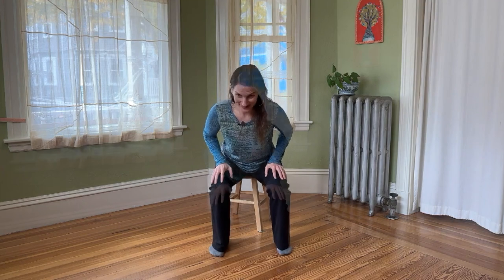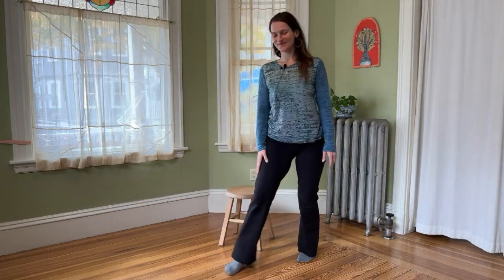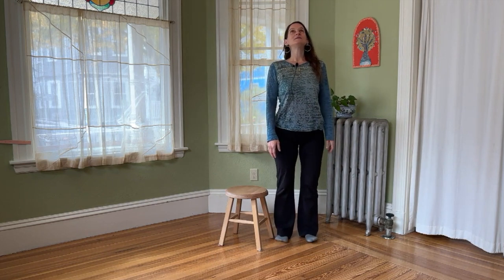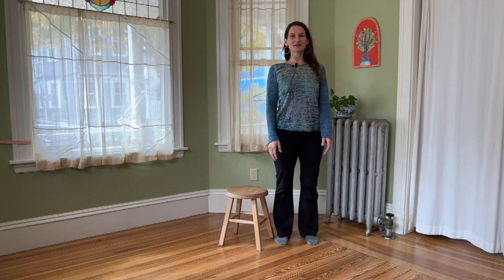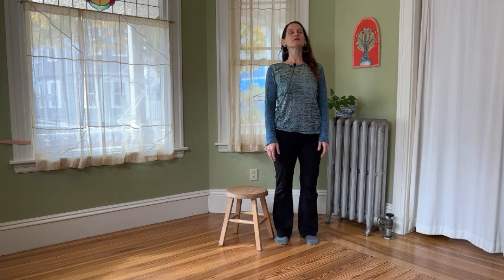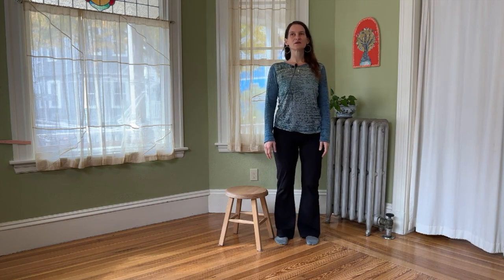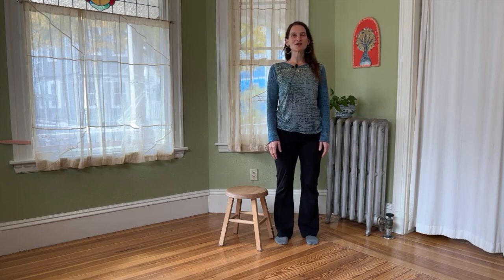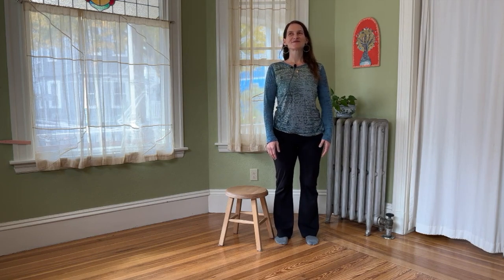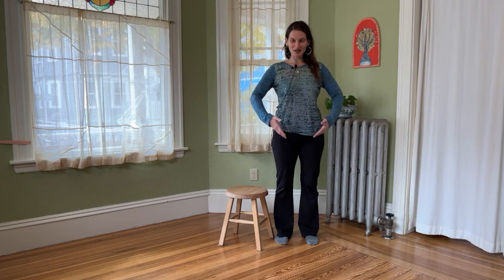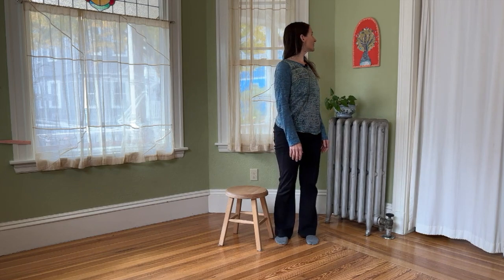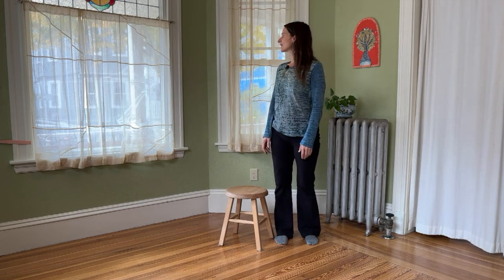And come stand. See what your standing is like. Do you look somewhere different? And do you feel anything in the uprightness that's somehow different? And you can turn to look around yourself one way and the other way.